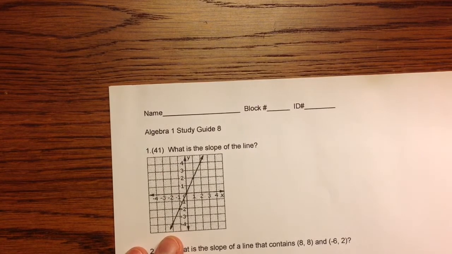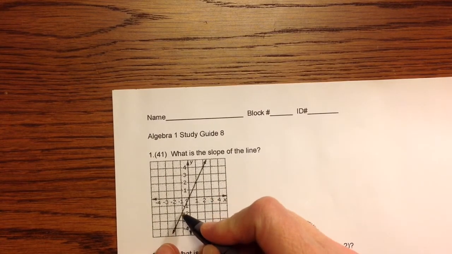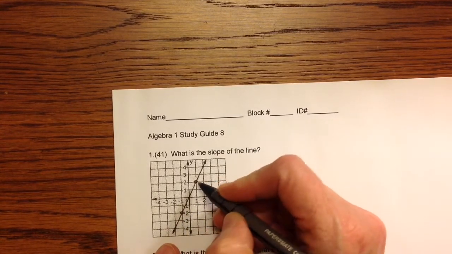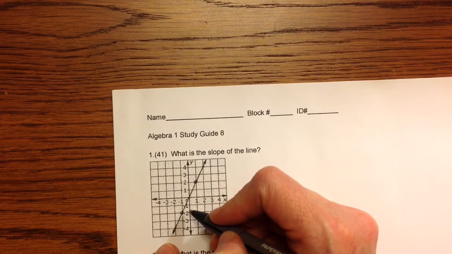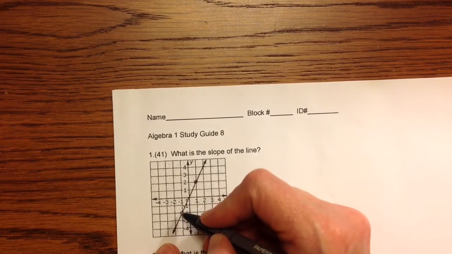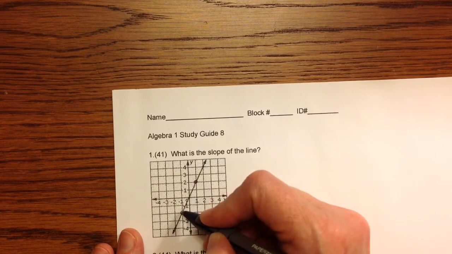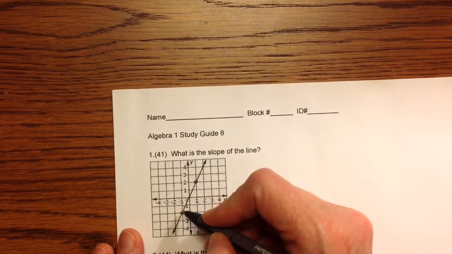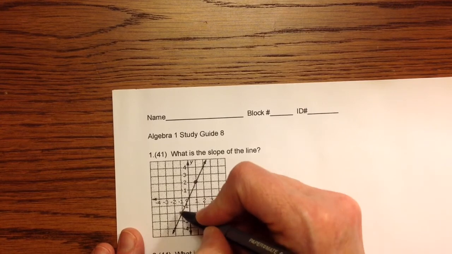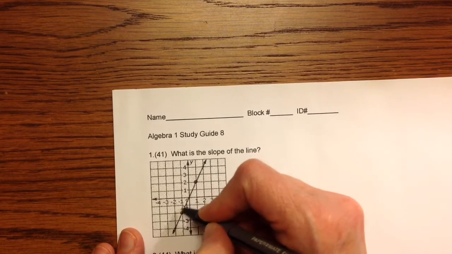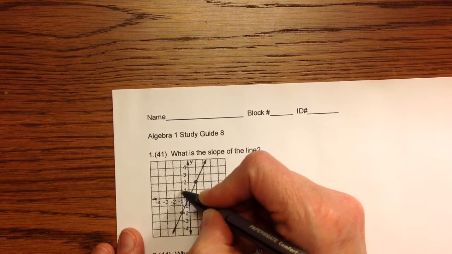If you look at it, you'll see that there's a couple of points that are emphasized. We've got a point here and a point here, and you definitely want points that you can easily see on the crosshairs. So I think I'll actually do it both ways. I'm going to go from here to here. It is going up, so I know my slope is positive. And I'm going to go 1, and notice the scale is 1 to 1. So we got 1, 2, 3, 4.